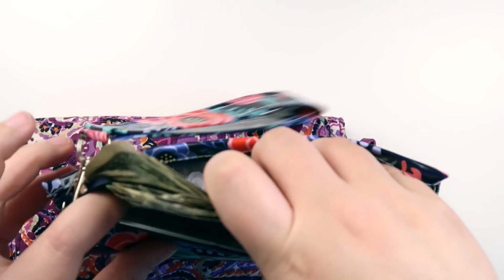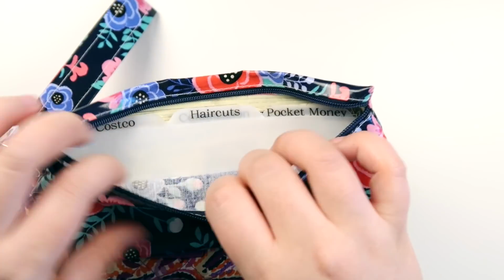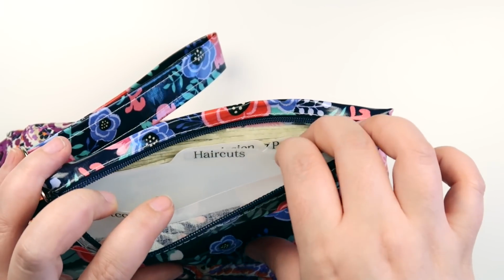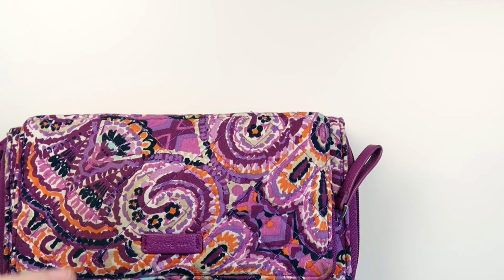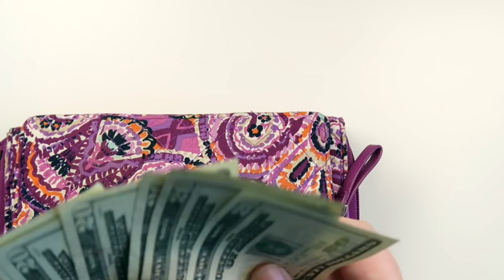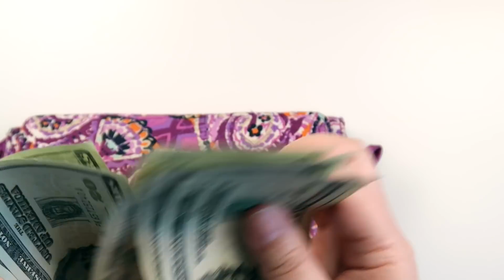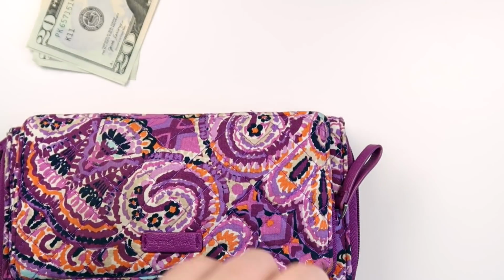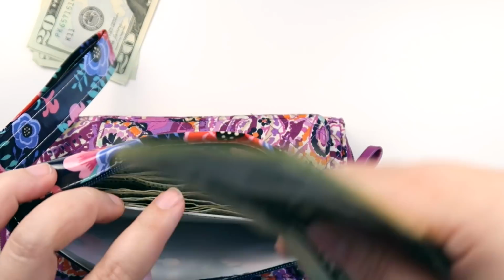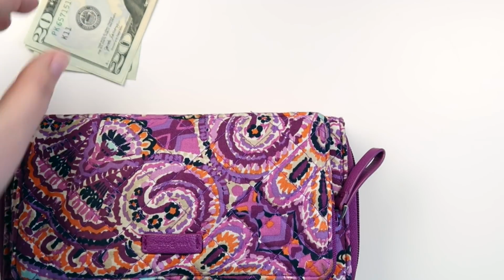So I'm just gonna put this behind the commission tab in my little pouch here. And again, I've got the same tabs: Costco, haircuts, pocket money, and commissions. And then what I should have left is gonna be for beauty. So I know 100 we took from our sinking funds from February because I wanted to have a little bit of a buildup in there. So 100 of that is going to go into haircuts in here. So there should be 200 altogether actually.